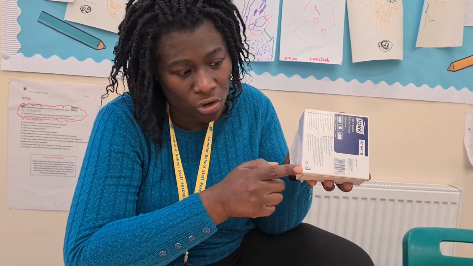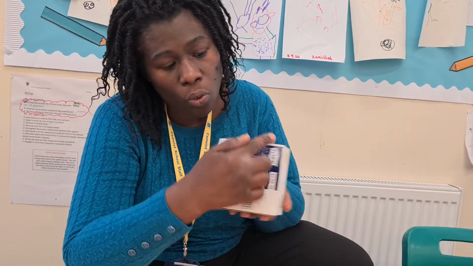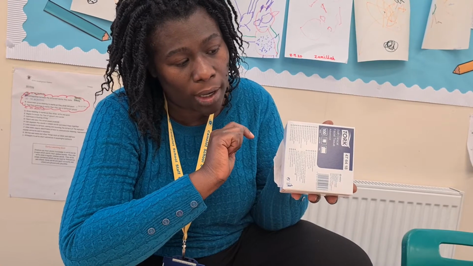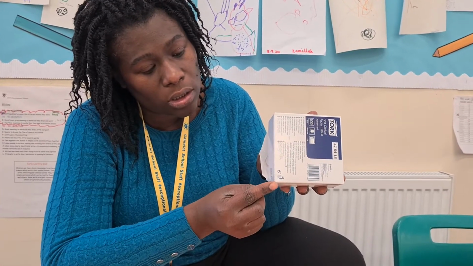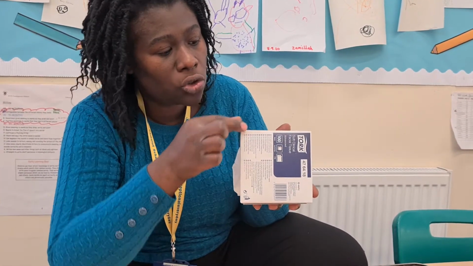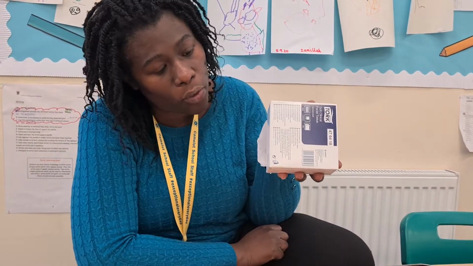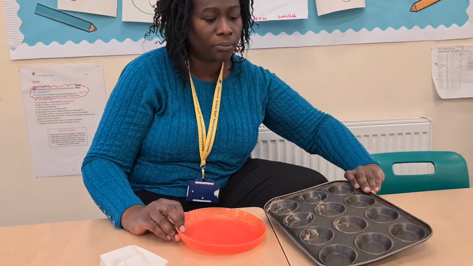This side isn't longer than this side. It's all the same length. That's how I know this is a square. Let's count the pointy corners. 1, 2, 3, 4. And it's got 4 pointy corners. Right, and now we've got these shapes here.